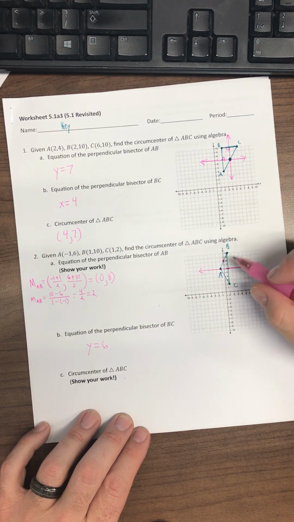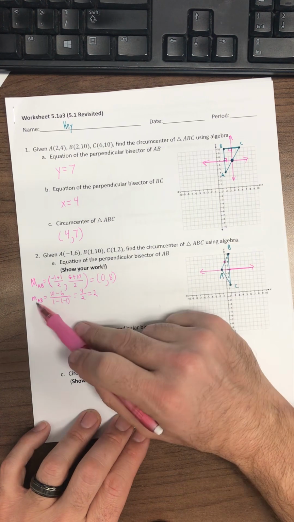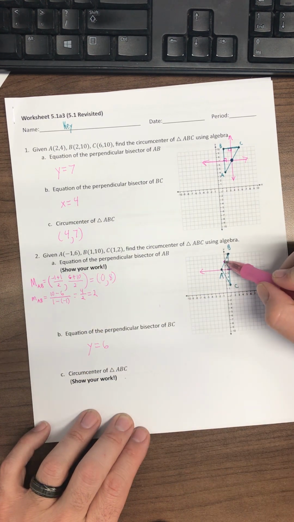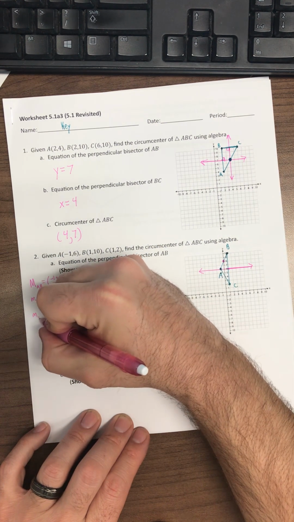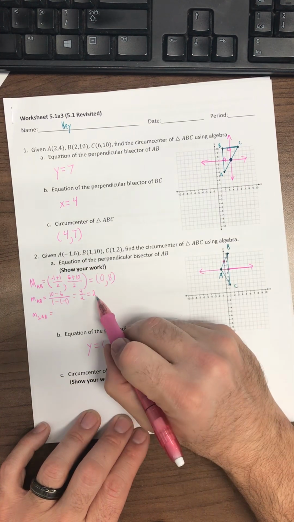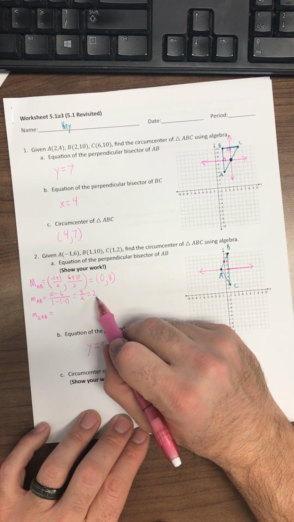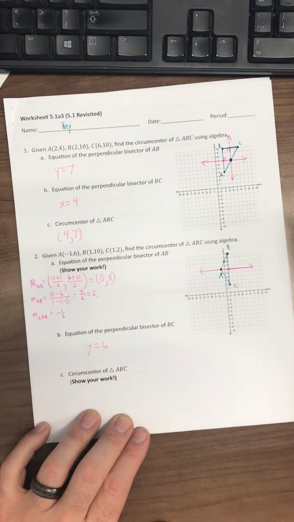All right, so what do I have? I have the midpoint of AB. I got the slope of AB, which is 2. That makes sense. It means rise 2, run 1, rise 2, run 1. That works. But I really want the slope of the perpendicular bisector of AB, which is going to be the negative reciprocal of this slope. So you get negative 1/2.